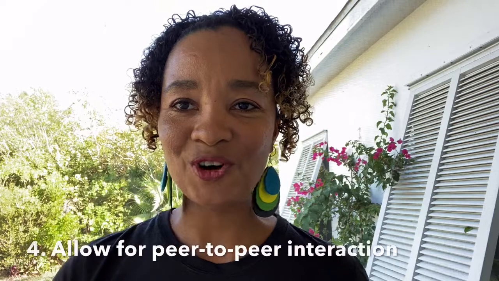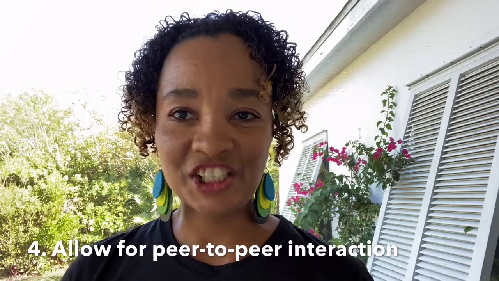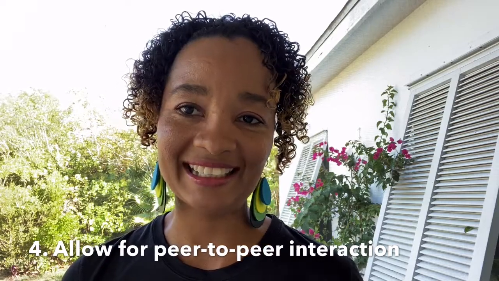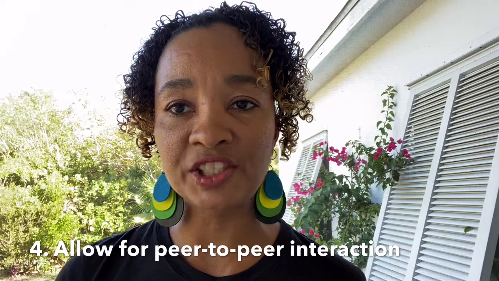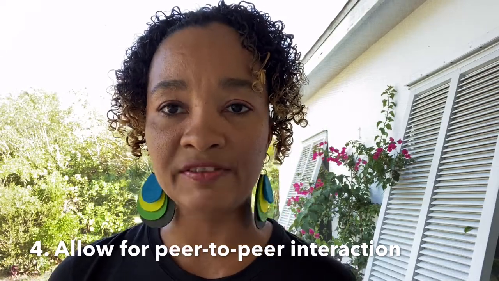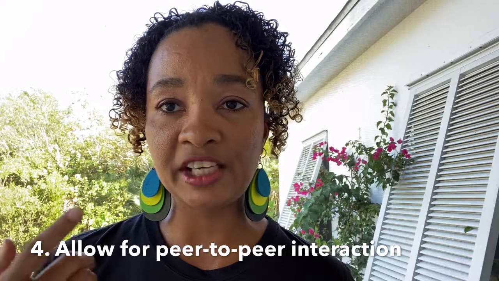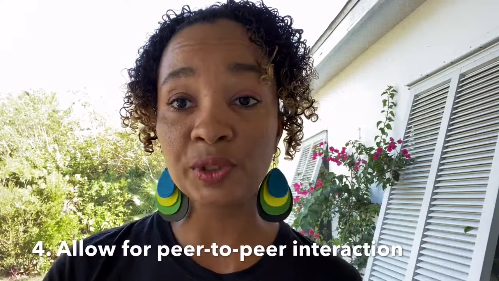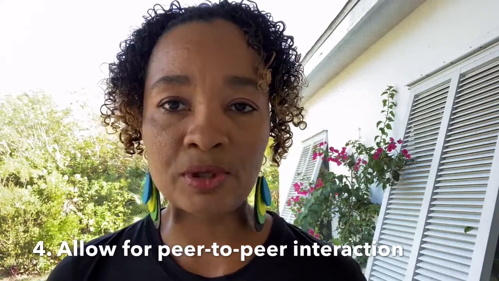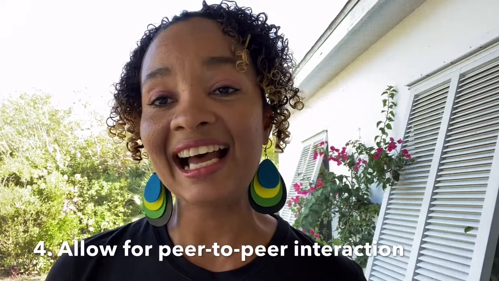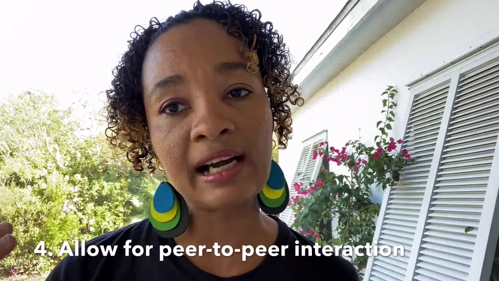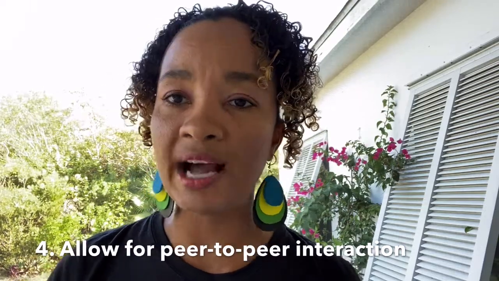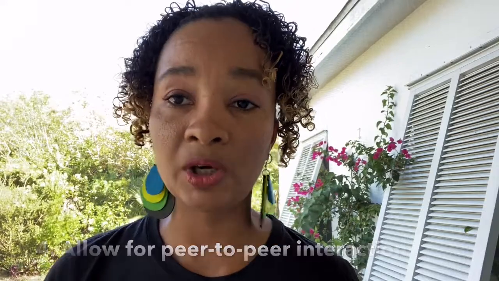Tip number 4, you want to be intentional about creating an avenue for peer-to-peer interaction. Now, there are 3 types of interaction that you have to still cater for in your online environment. That is the learner's interaction with the course content, the learner's interaction with you, the facilitator, but also very important is peer-to-peer interaction. And this is critical for groups that were already physically together before moving to an online environment, or have been together for a while, or also your younger learners.